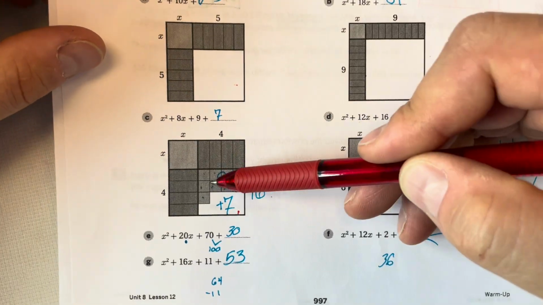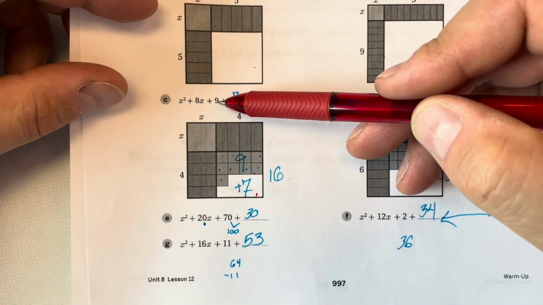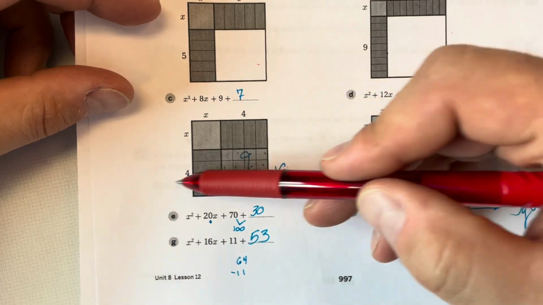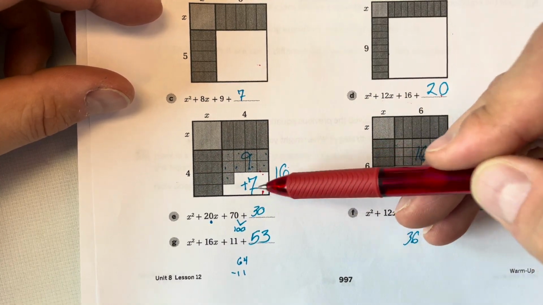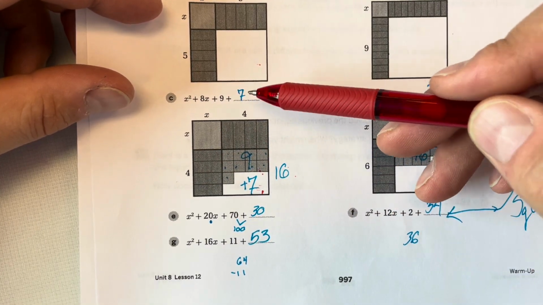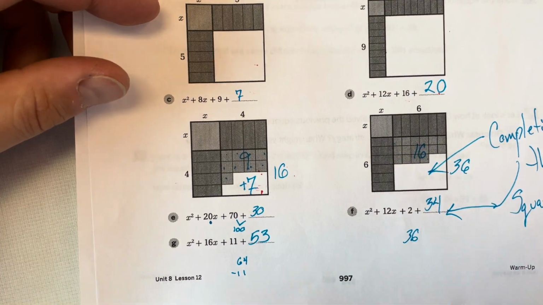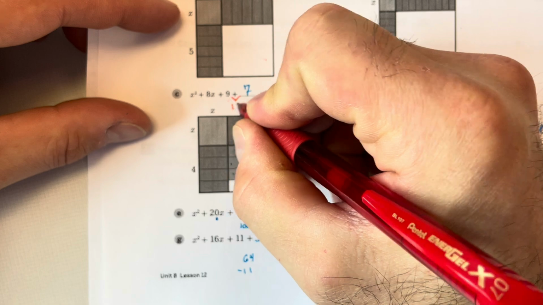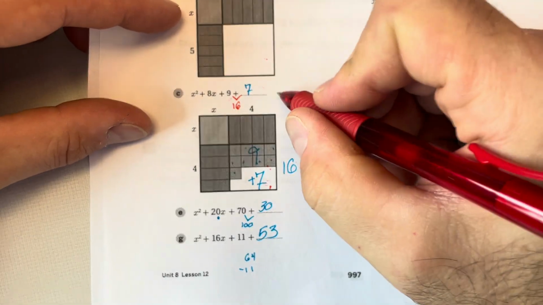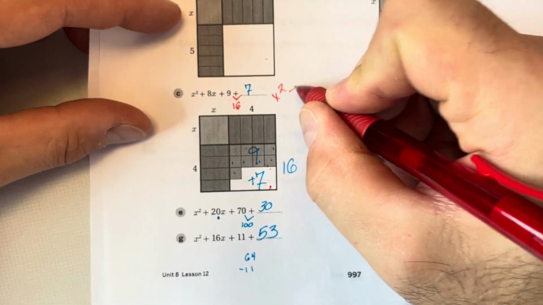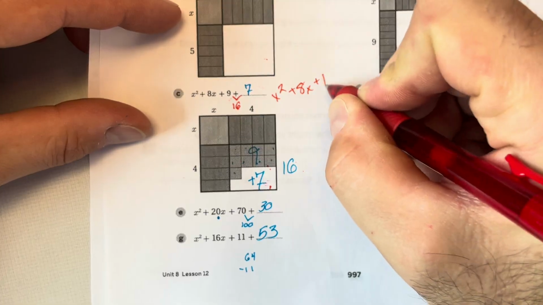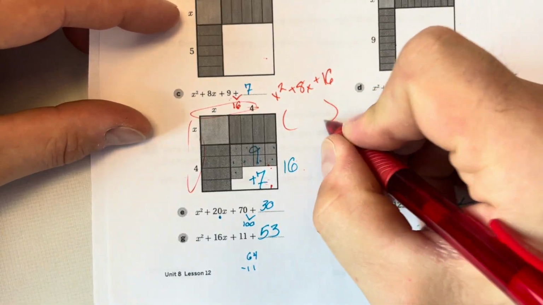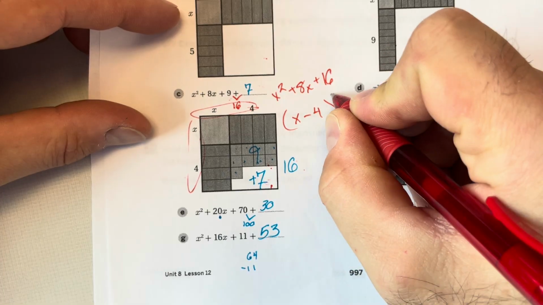And then we also had ones like this that had 9 blocks, but we would expect 16 blocks to be in this corner of this 4 by 4. So we had to add in 7 blocks to complete the square. If we take the 9 and the 7, that makes the 16 that we need, and we can then rewrite it as x squared plus 8x plus 16, but more importantly, we can use the sides of this to rewrite it as x plus 4 squared.